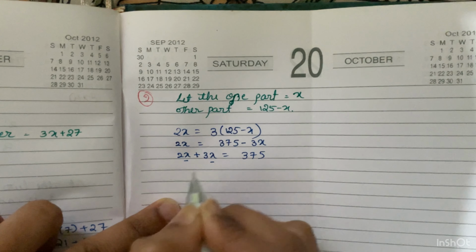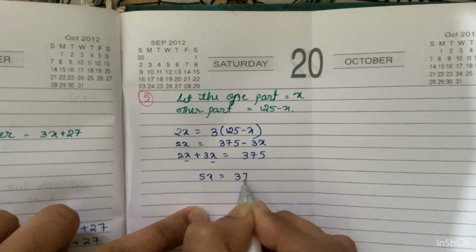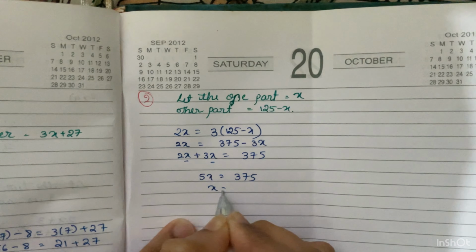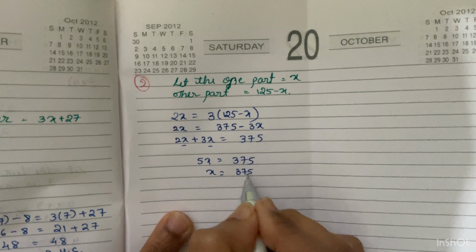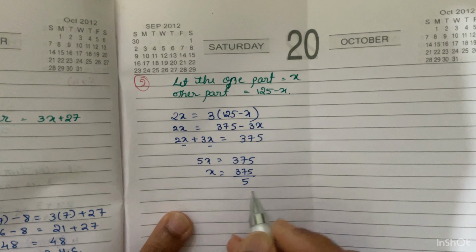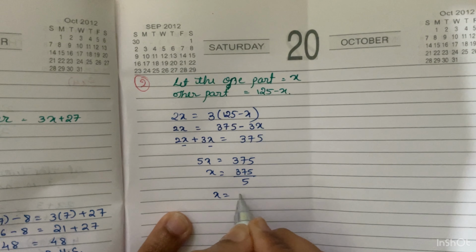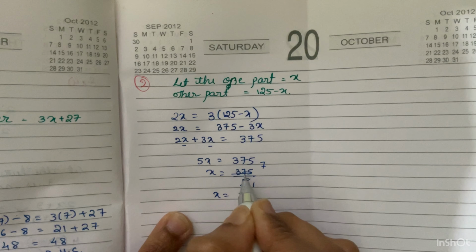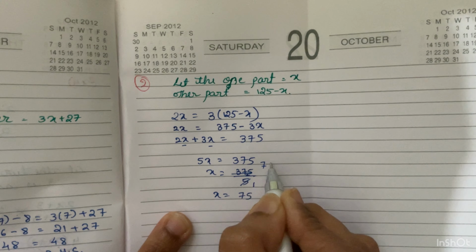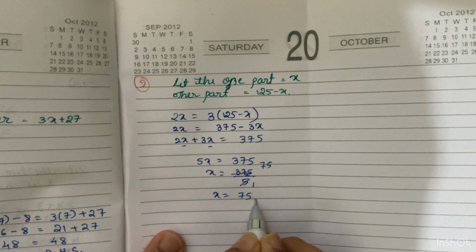Now here we have like terms, okay. 2 plus 3, I'll get 5x equals 375. Now to calculate x, I am shifting 5 to the right side. When I shift it, it will become division, okay. Now see here, 5, how much is 375? 5 ones are 5, 5 sevens are 35. 37 minus 35, left with 2 here. Here we have 25, that is 5 fives are 25, okay. So the x value we find is 75 here.